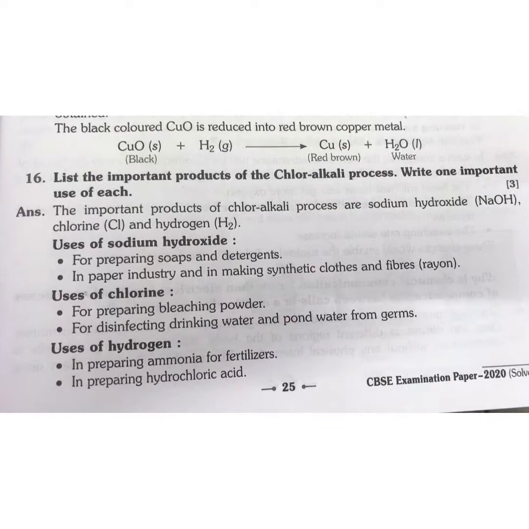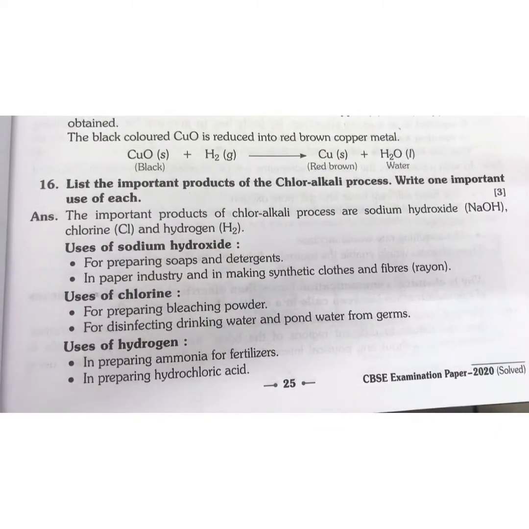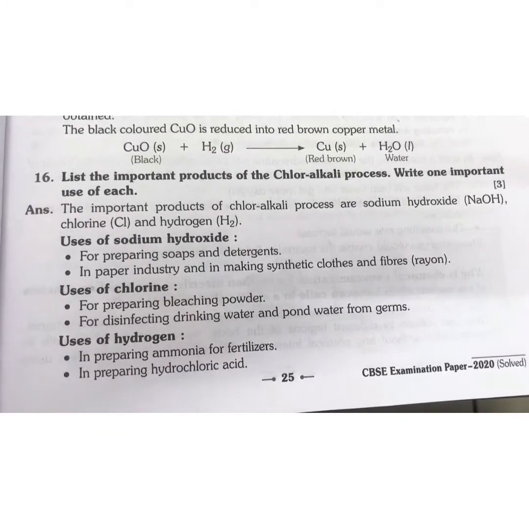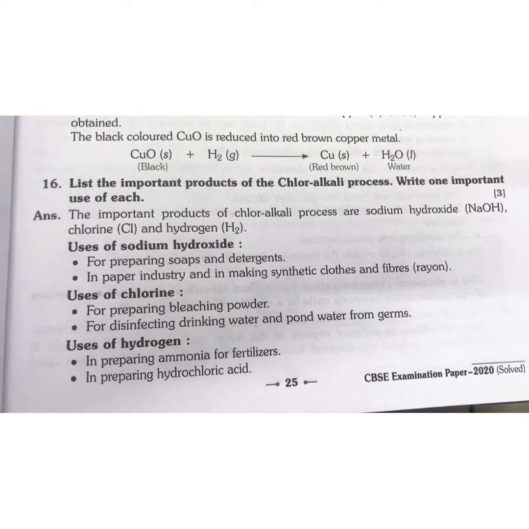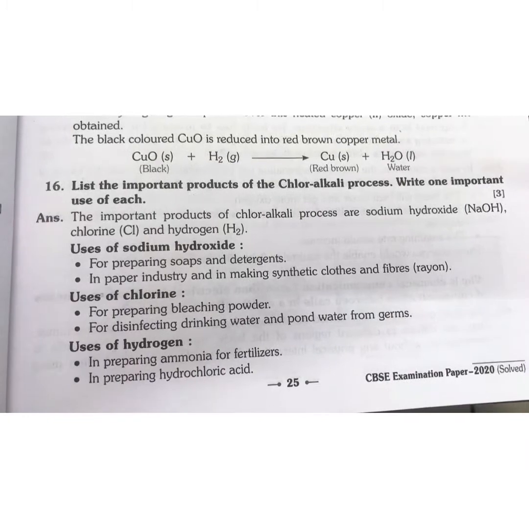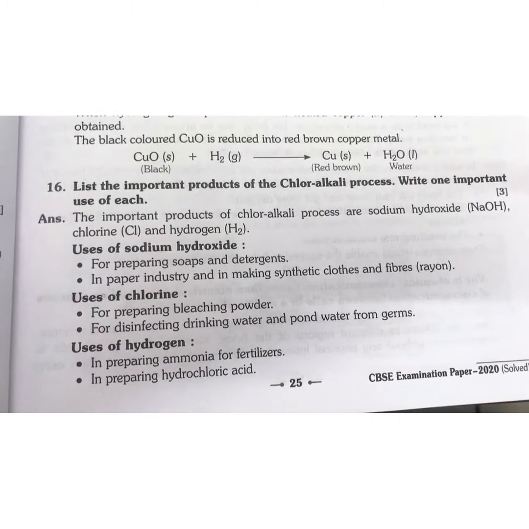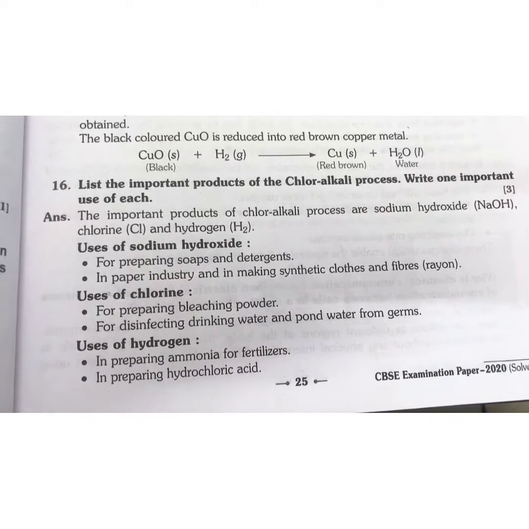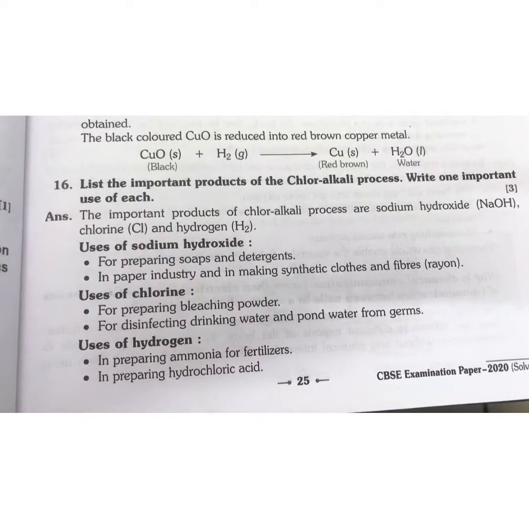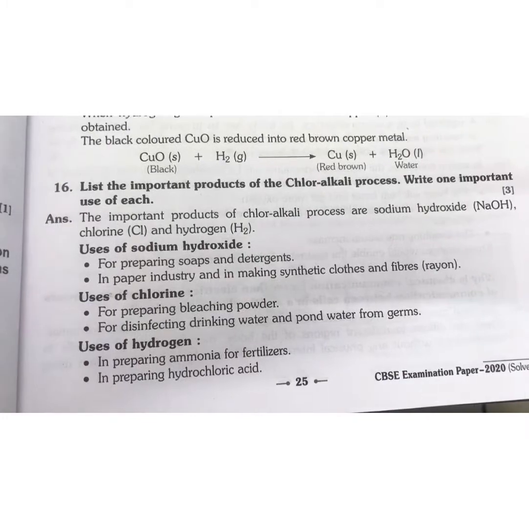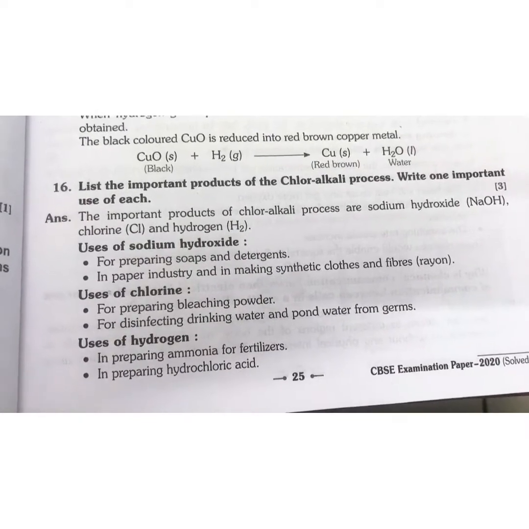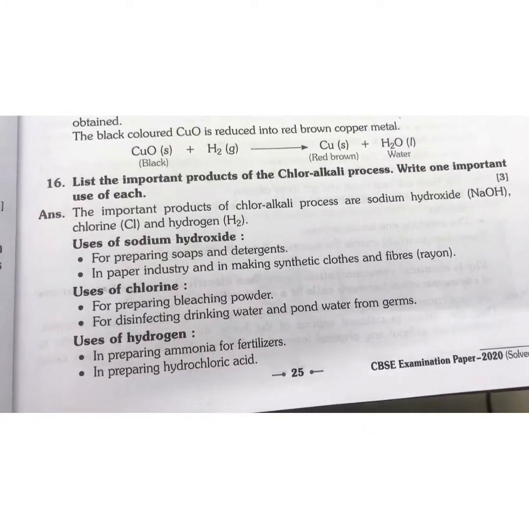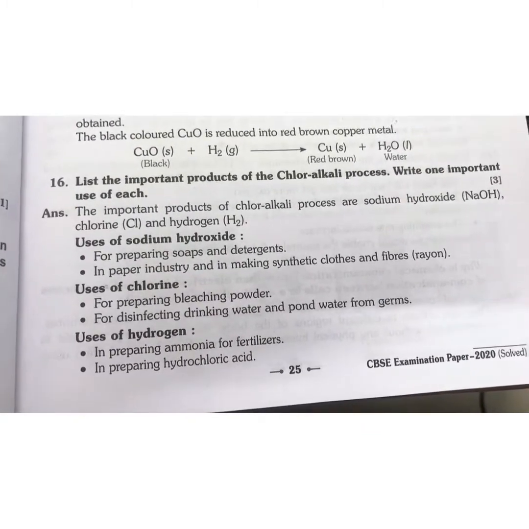Some students say that the chemistry question paper was difficult, but I just feel, how was the question paper difficult? It was just based on your memory and your practice. This question, do you think it is difficult? And the last questions which I have just taught you in the video, do you think those were difficult? Never. It cannot be. So you can see the uses and the products of the chlor-alkali process.